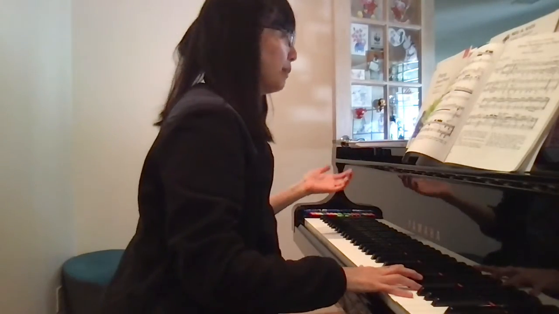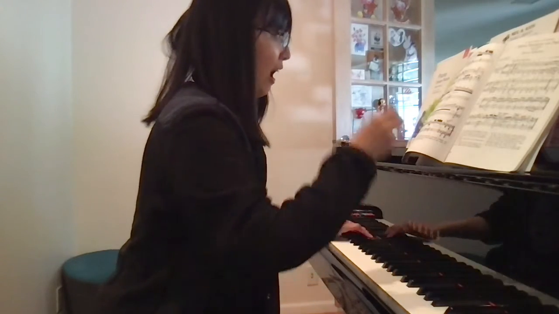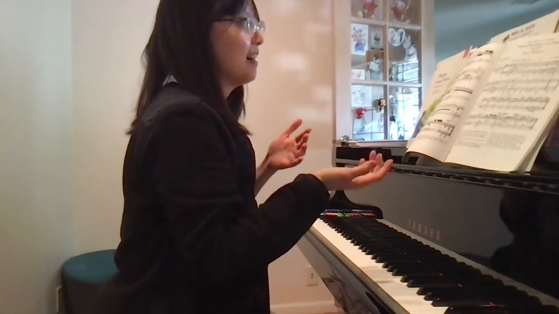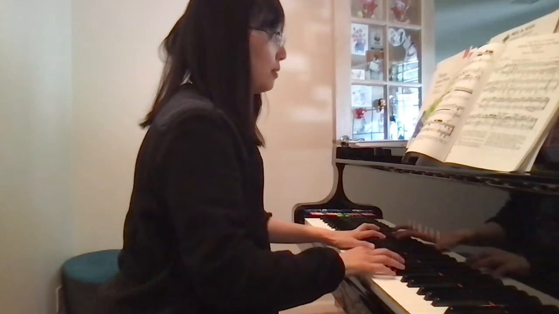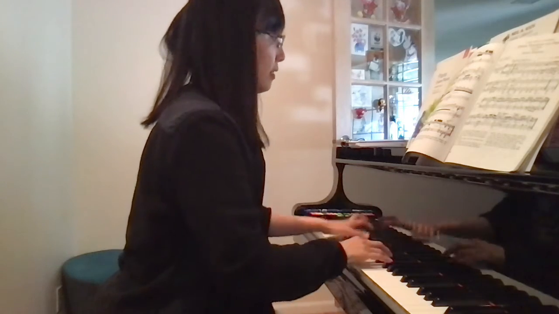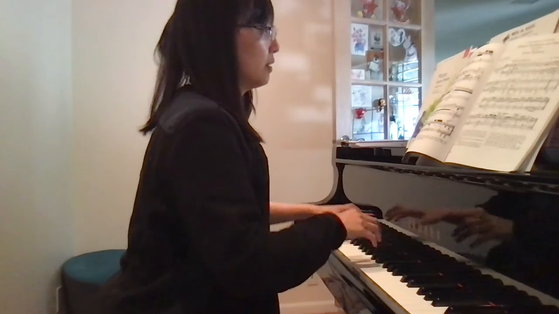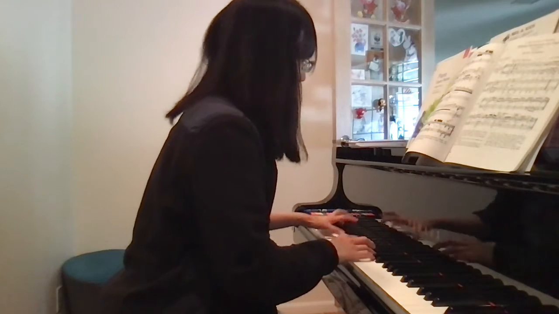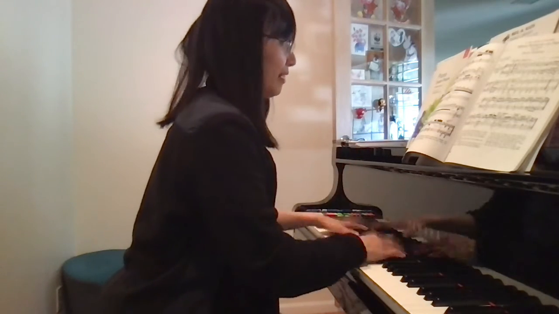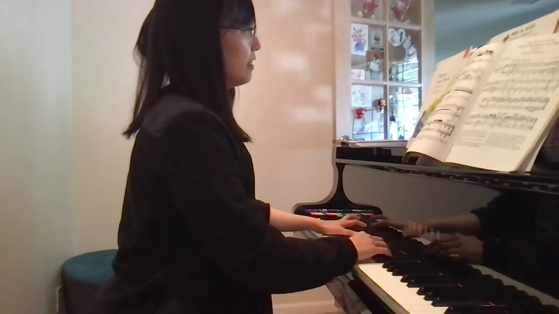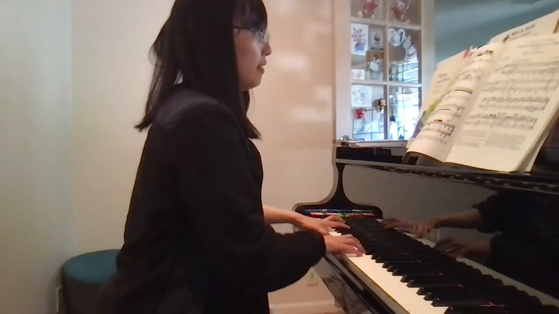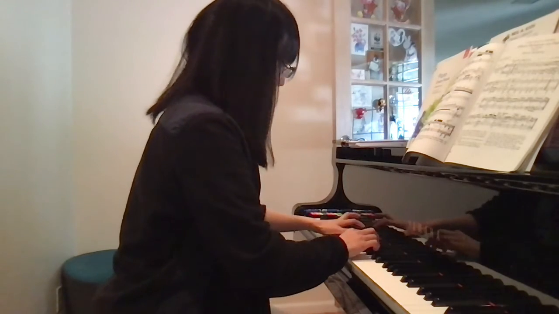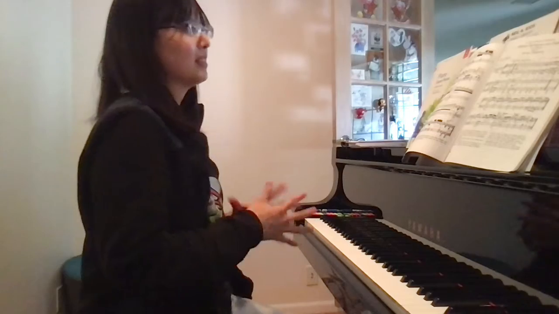So there's a fermata at the beginning. Let it die, so it doesn't have to be exactly how many counts, right? It repeats. I'm not going to repeat right now. There's another fermata, so just kind of let the sound die. So it's something that gives you that holding-over feeling.